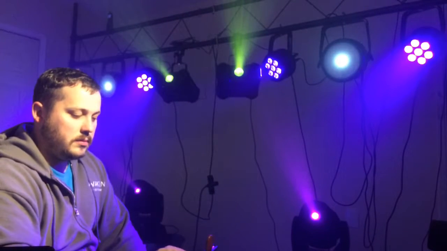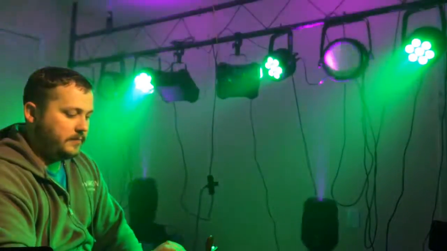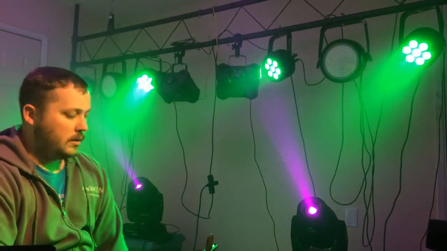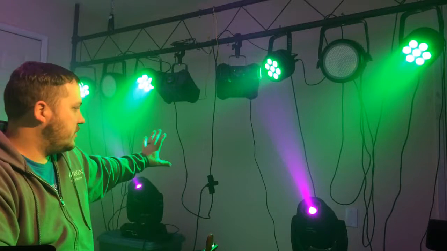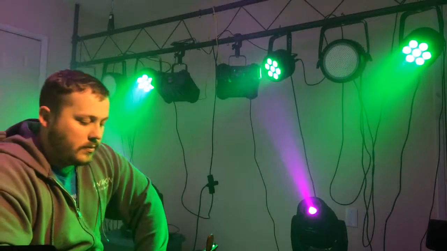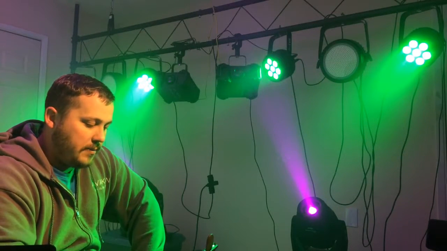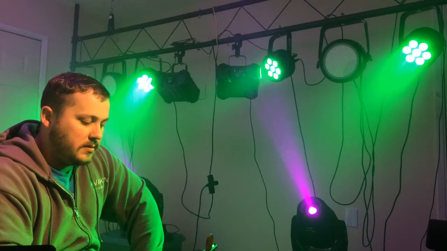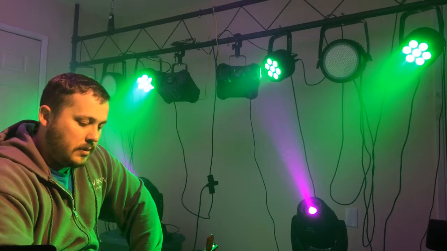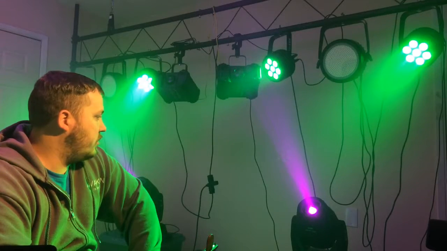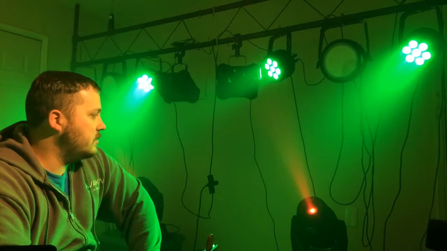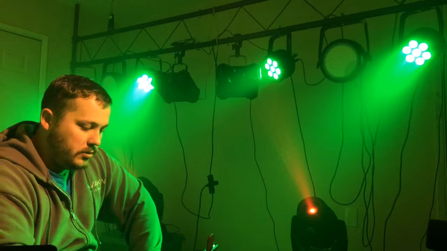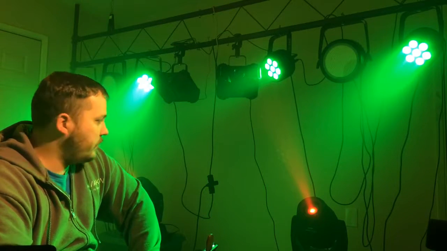Alright, so now that cue is done, this is basically the last look that was in the editor. So I'm going to go in and look at my phantom moving heads. These are the first ones because they're my primary lights. I'm just going to turn those to green.